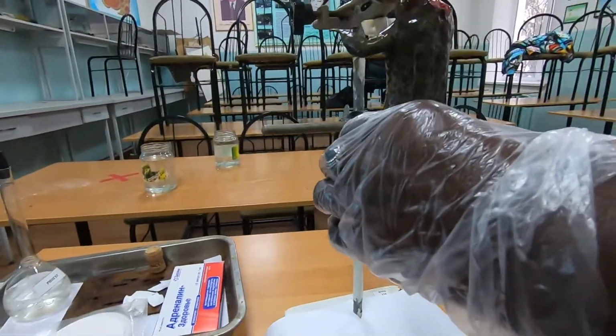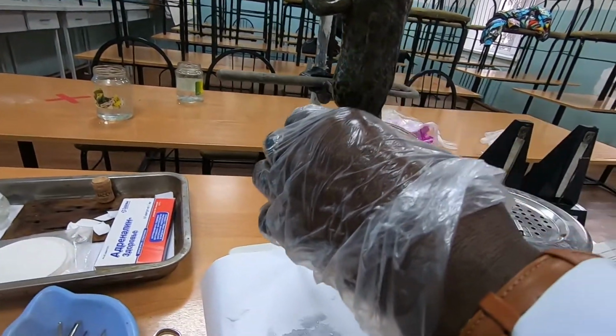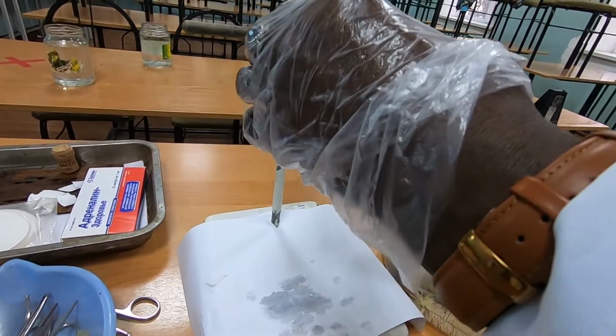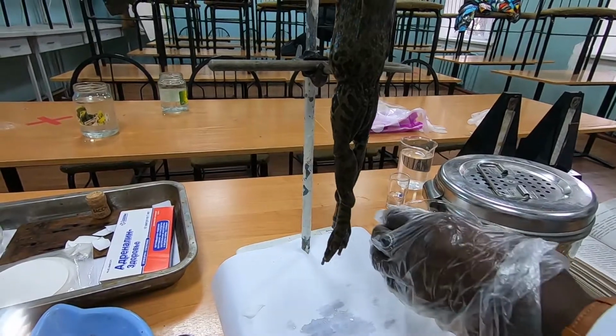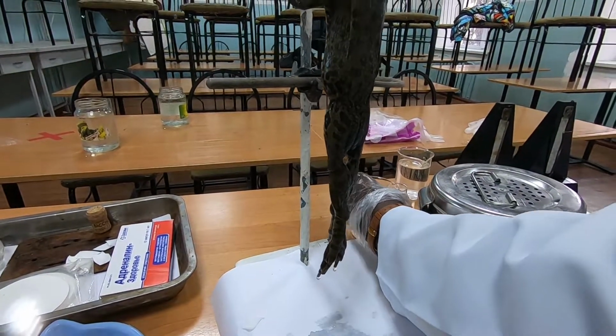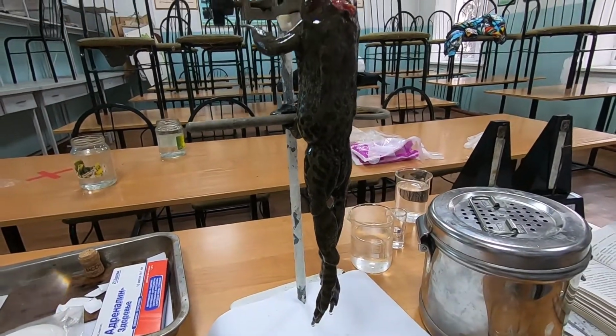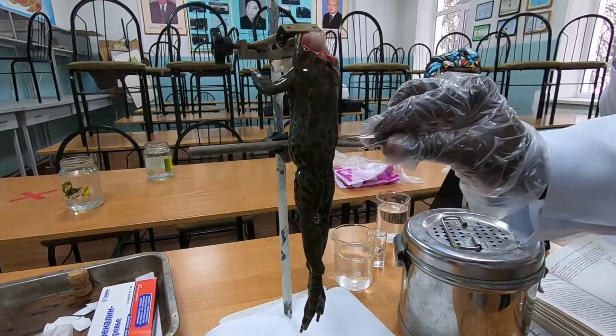The frog is having a sauna. Yeah, he's enjoying his sauna.